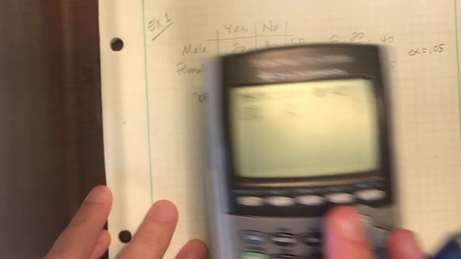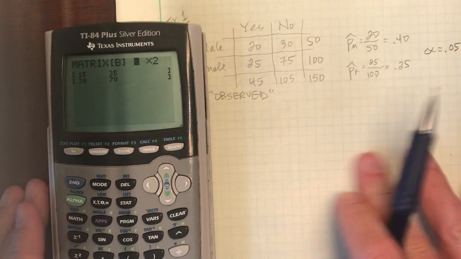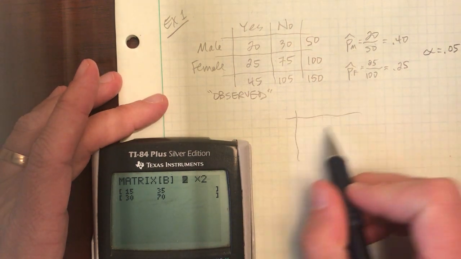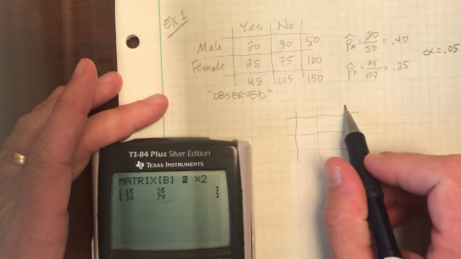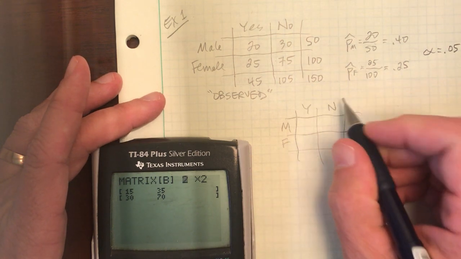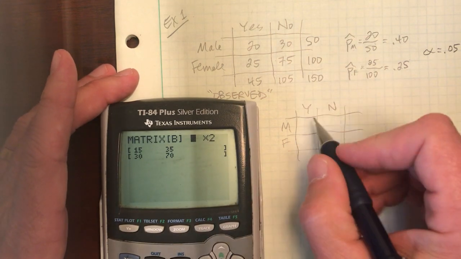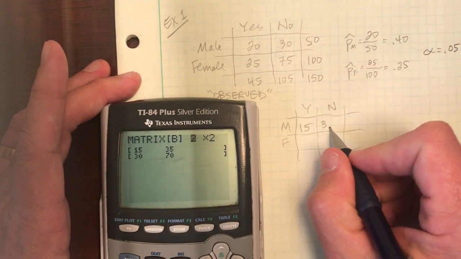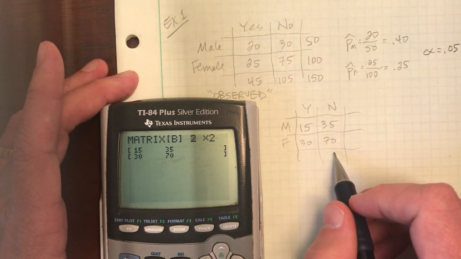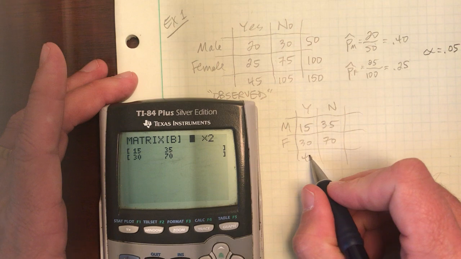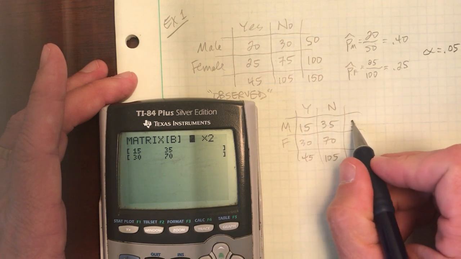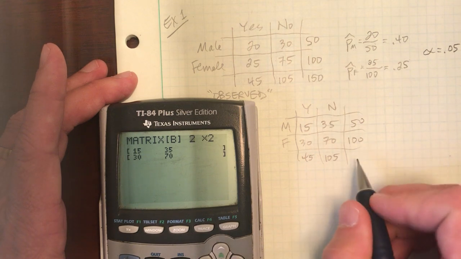So let me make a little room over here, and let me make a quick table and show you something. If I put my male, female, yes, no, and I put my expected numbers inside here, I've got 15, 35, 30, 70. My outside totals didn't change, as you'll see. 45 people still said yes, 105 said no. There's still 50 males, and there's still 100 females.